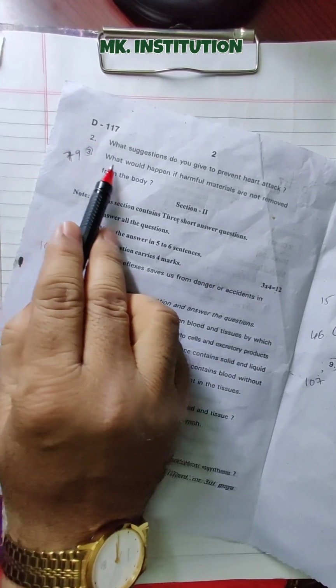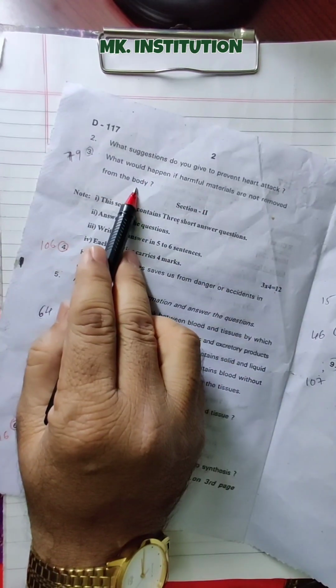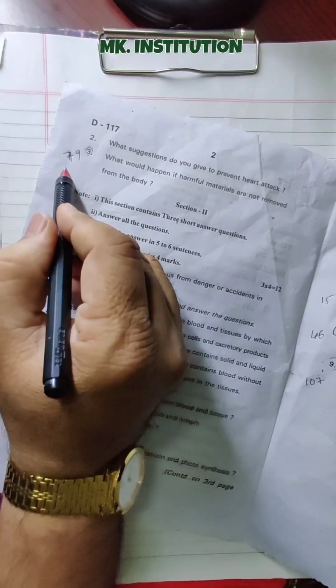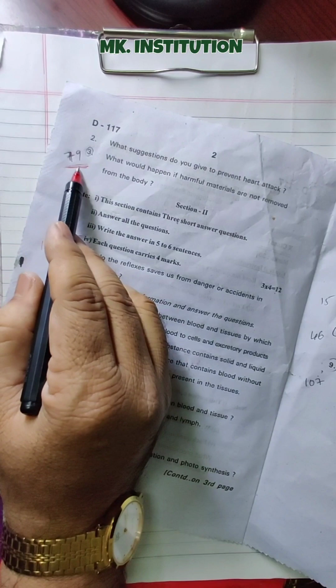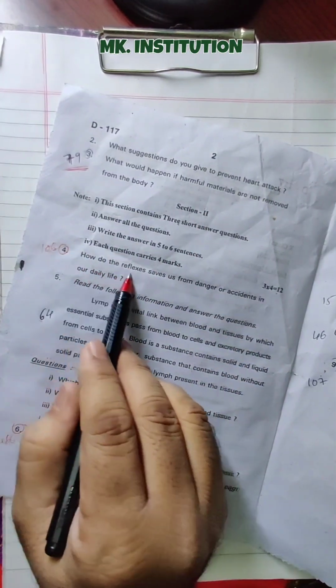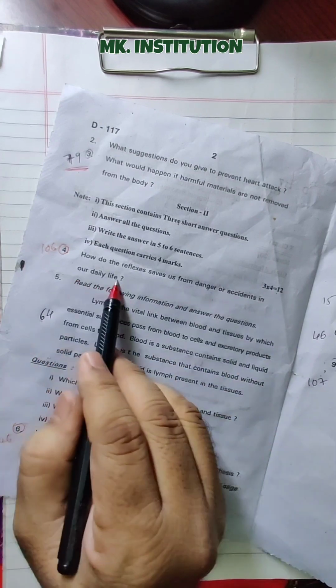This third question here: what would happen if harmful materials are not removed from the body? Kidney, excretory lesson, that you can find on page number 79. Okay, page number 79, you can find this answer. Perfect, the answer is there. Then, how do the reflexes save us from danger or accidents in our daily life?